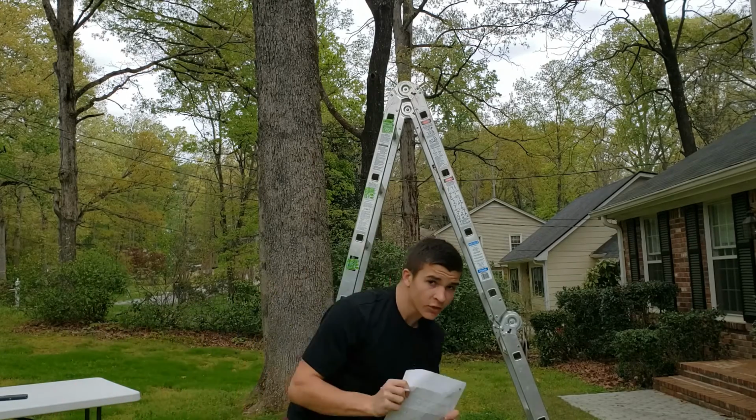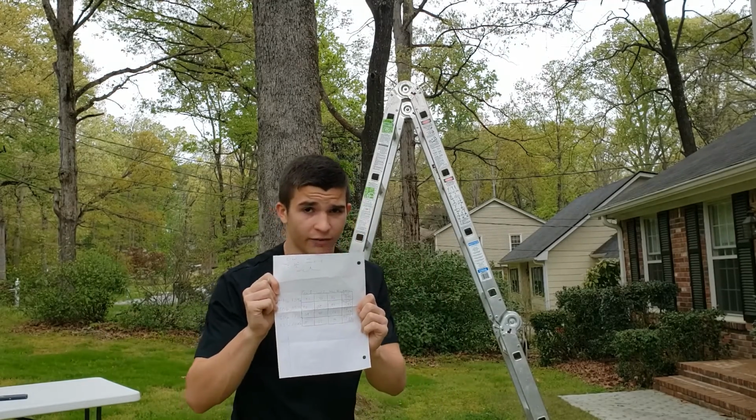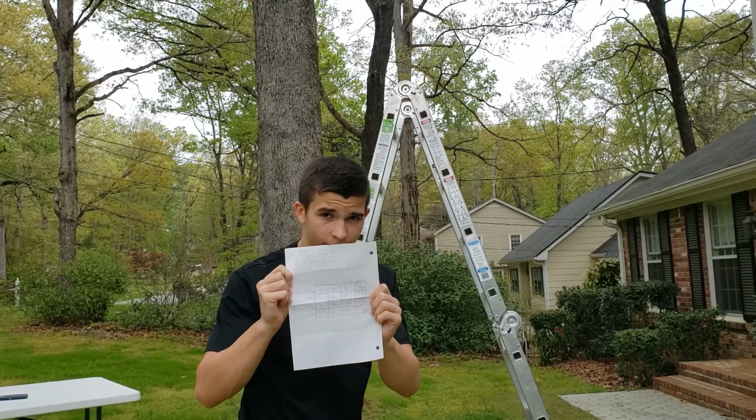Okay, using these values, we can formulate a graph to find Earth's acceleration. Using the times we recorded, we can find the average time for each height, as seen on the far right of the data table. After finding the averages, we can create a graph using the distance as the independent variable, and therefore the x-axis, and the average time as the dependent variable, and therefore the y-axis.